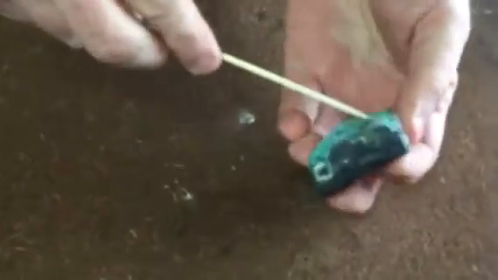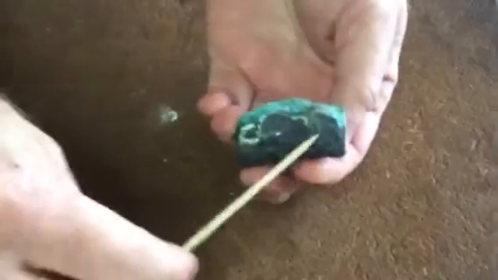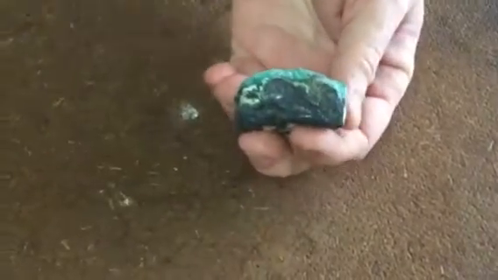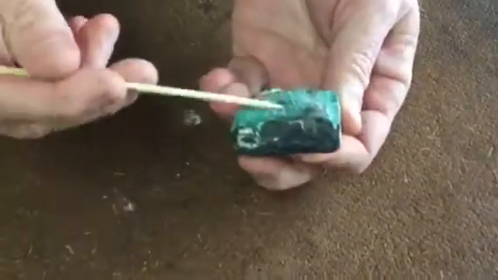This one here is less obvious, but you can see really clearly we've got the greeny colour here, which is a copper ore, and the dark colour there, which is a type of iron ore. Two clearly different minerals. That makes it a rock. If it's got more than one mineral, it's a rock.